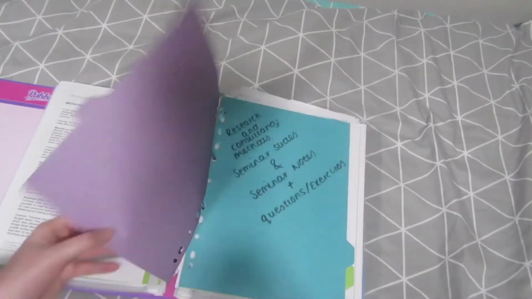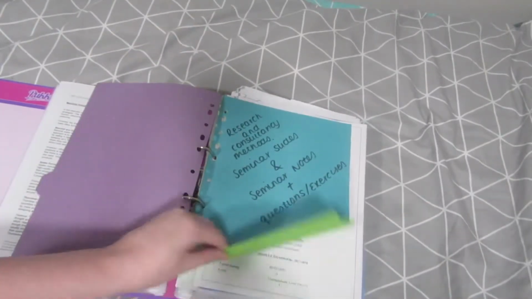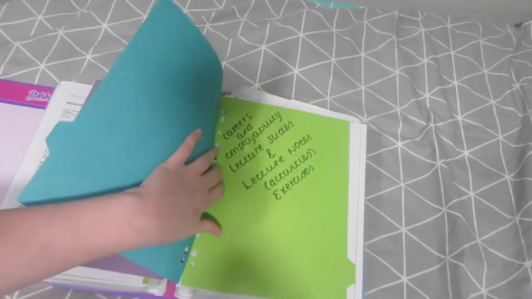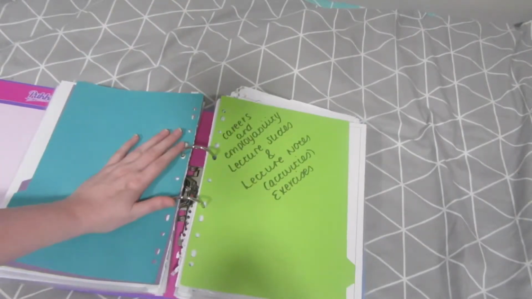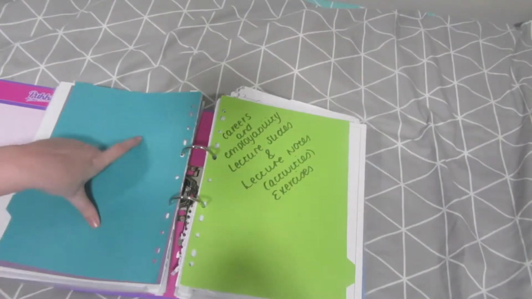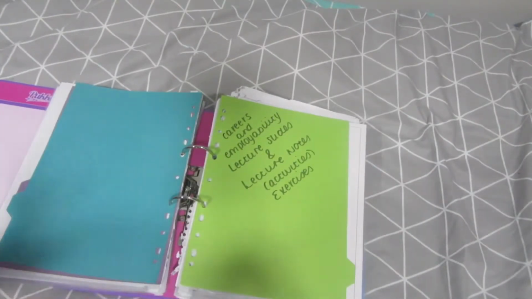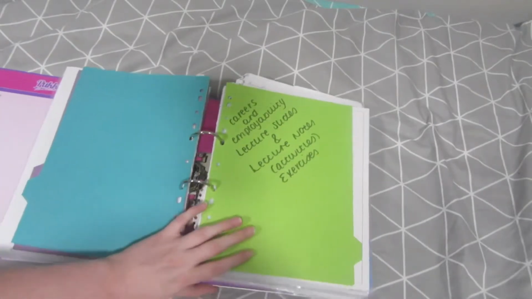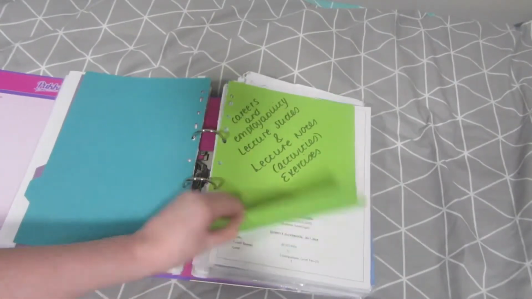Now we've got research methods, and as you can tell, this one is empty. We didn't really do a lot in research methods like this, and again it's filed away because I'm using it for my dissertation, so it's not actually in here at the minute because I'm using some of it to redo my proposal. Fun times being a third year.